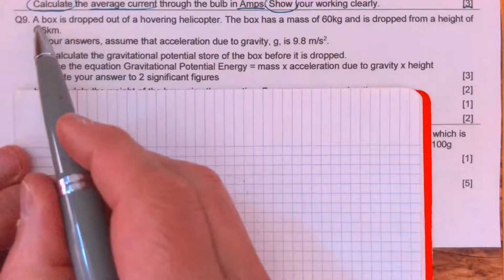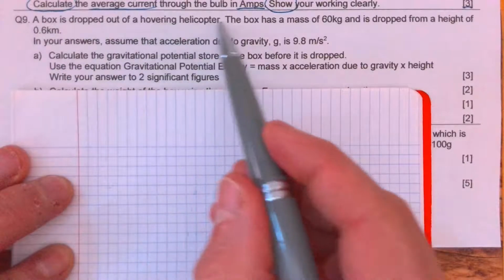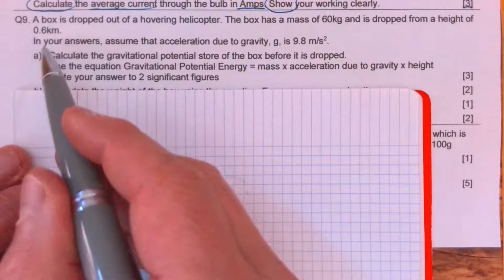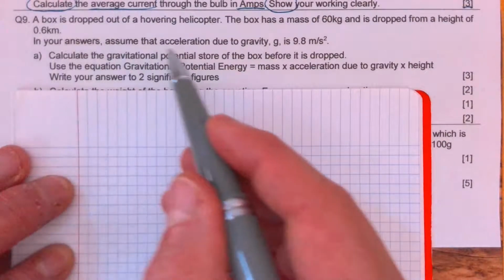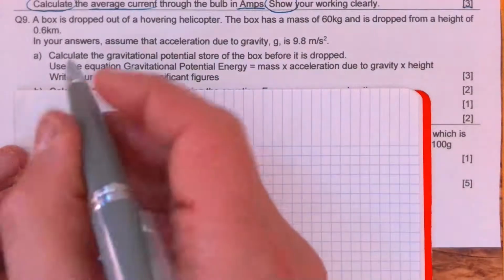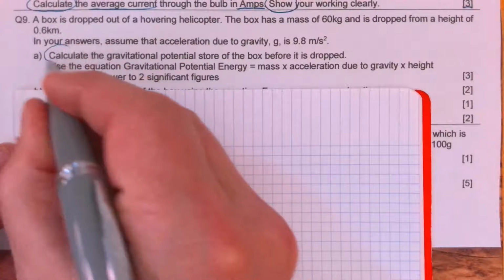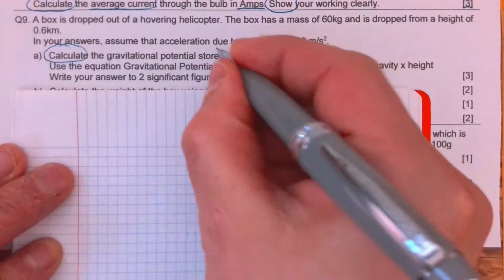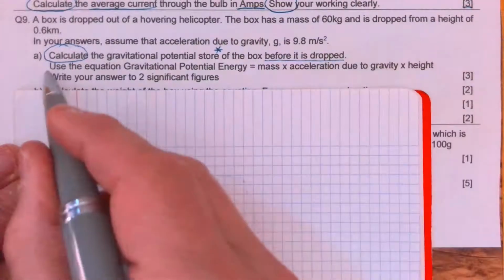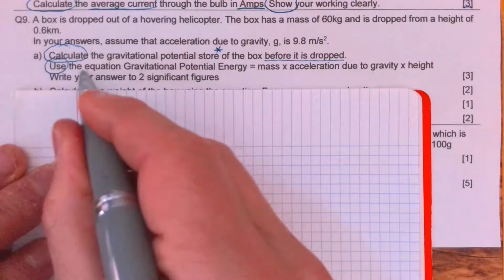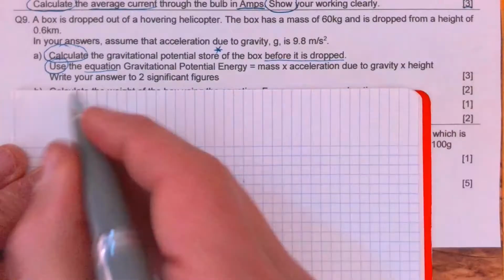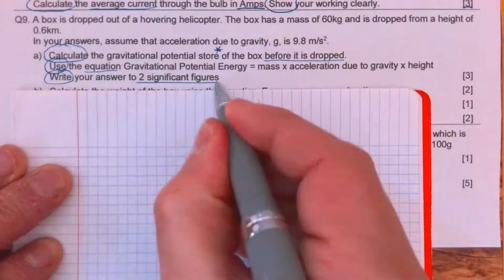So, a box is dropped out of a hovering helicopter. The box has a mass of 60 kilograms and is dropped from a height of 0.6 kilometers. In your answers, assume the acceleration due to gravity, g, is 9.8 meters per second squared. So question A, calculate the gravitational potential store of the box before it is dropped. Okay, before it is dropped, that's key. Use the equation: gravitational potential energy equals mass times acceleration due to gravity times height. Write your answer to two significant figures.